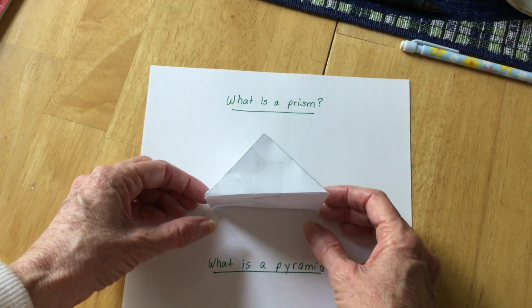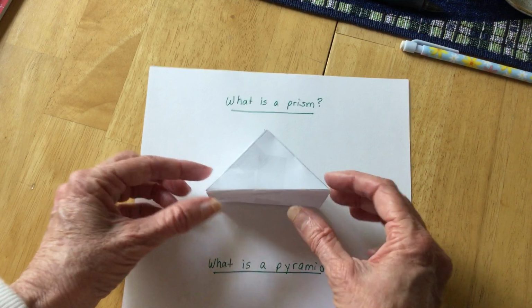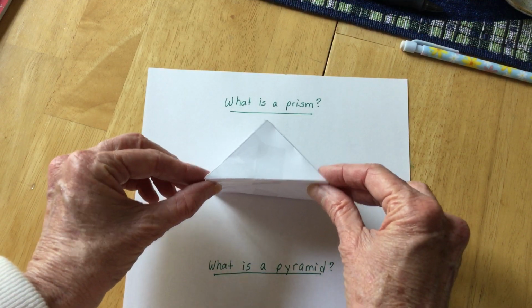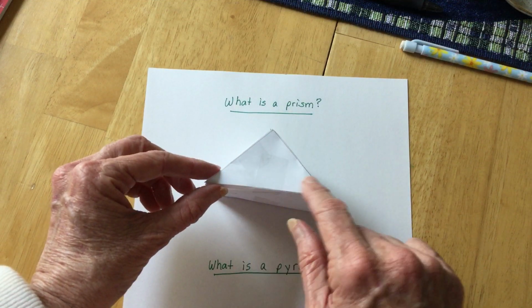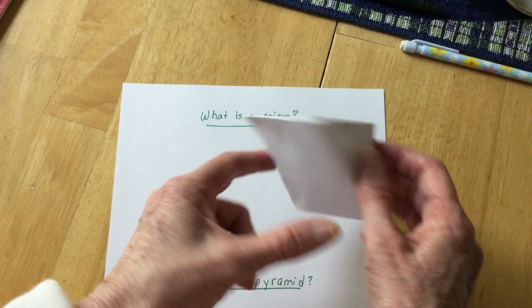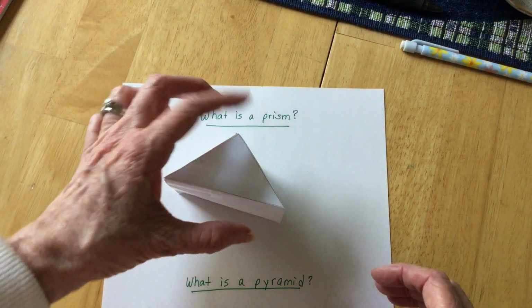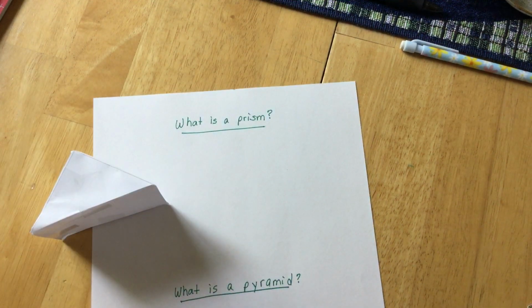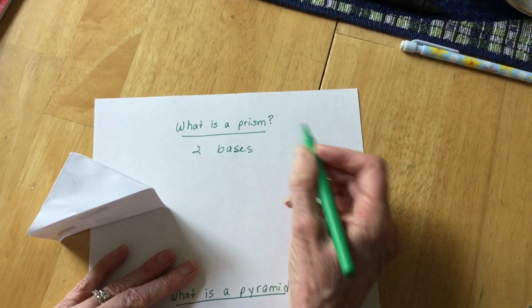But you can have hexagonal prisms, octagonal prisms, dodecagon prisms, square prisms, any kind where the bottom and the top are the same shape and the sides are rectangles. So that's what makes this a prism. It's got two bases that can be any shape.